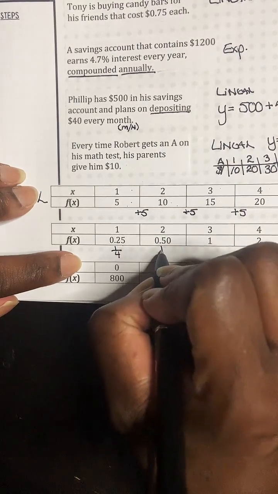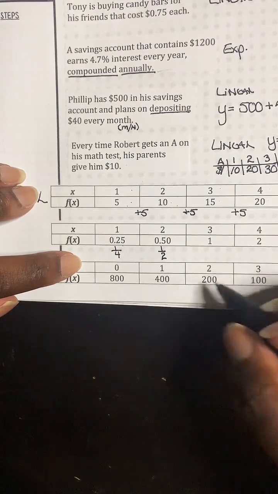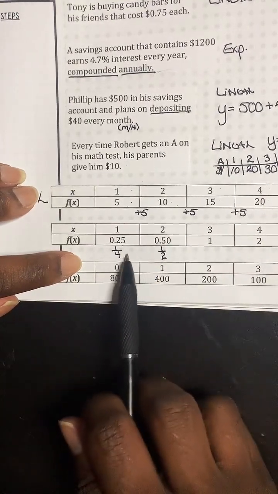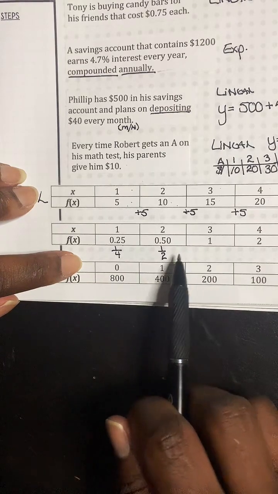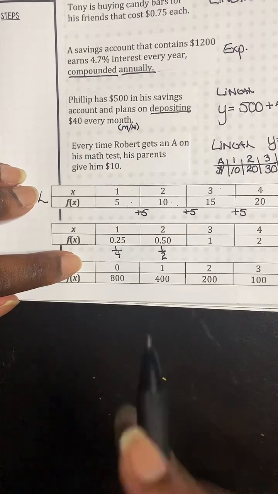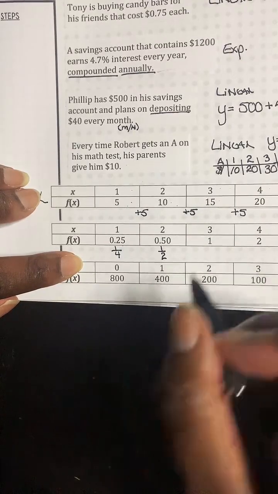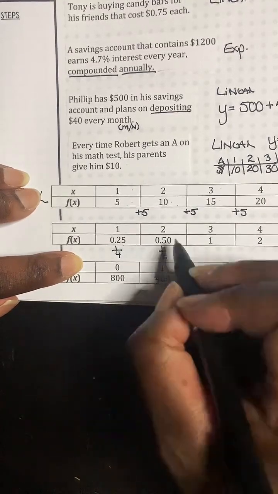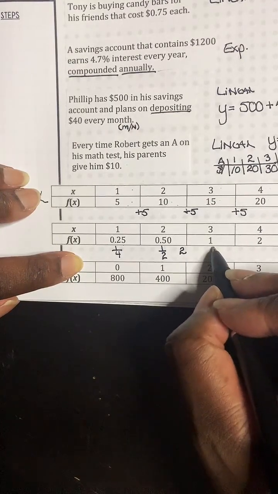0.50, that's equivalent to 1/2. So sometimes people don't see it right here, but they might see it here. So in order for me to go from 1/2 to a whole, that means we had to possibly do some doubling, because 1/2 times 2 will give me my 1.